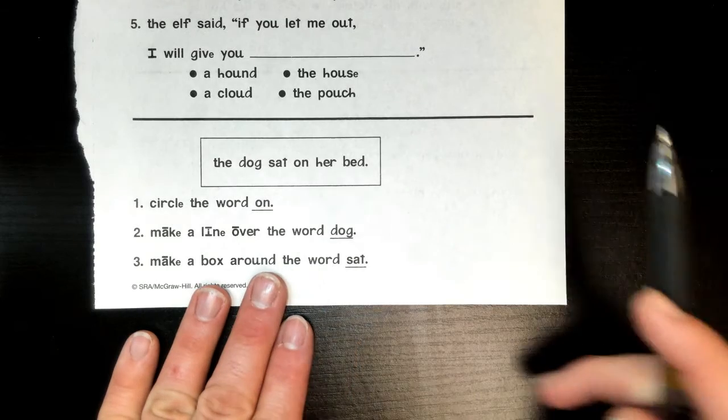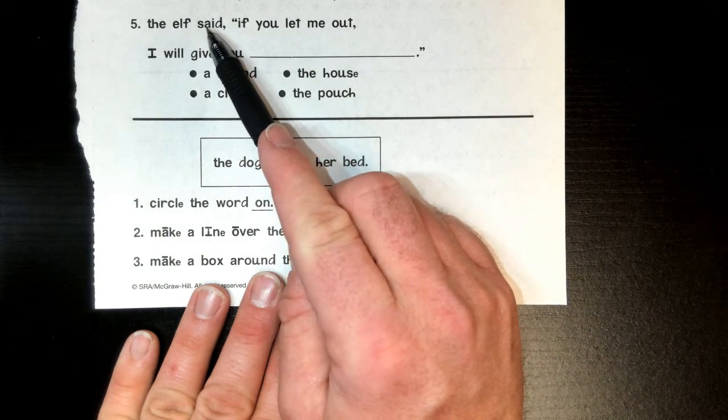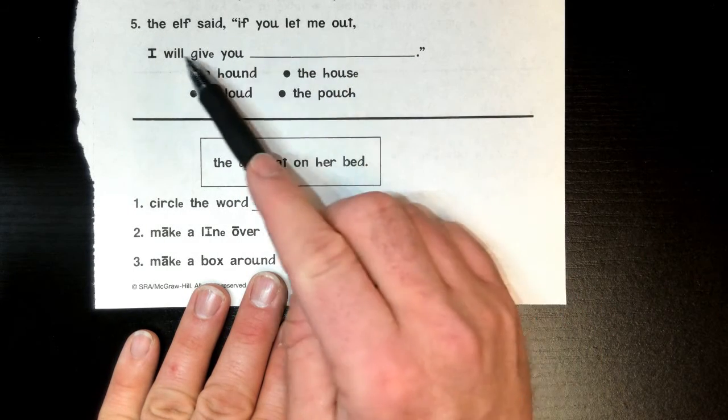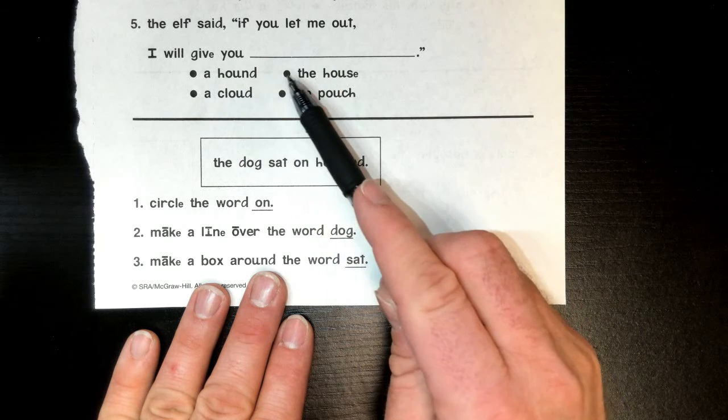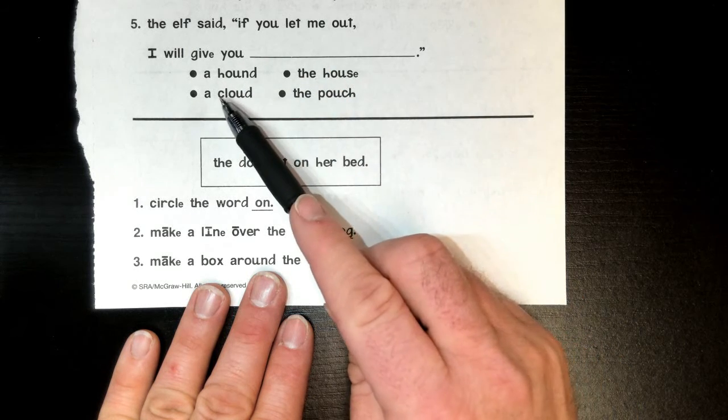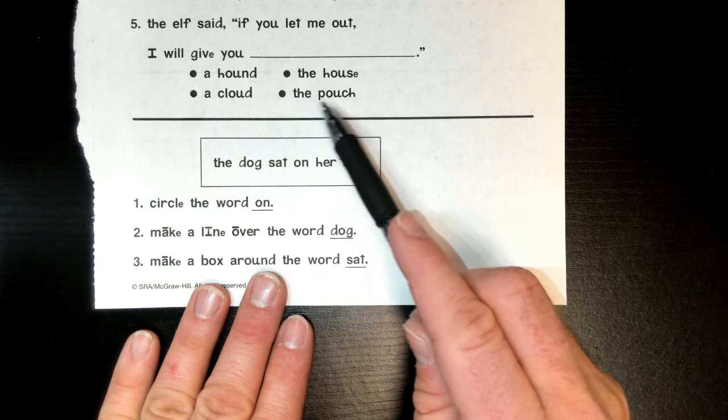And then number 5. The elf said, if you let me out, I will give you blank. I will give you a hound. I will give you the house. I will give you a cloud. Or I will give you the pouch.